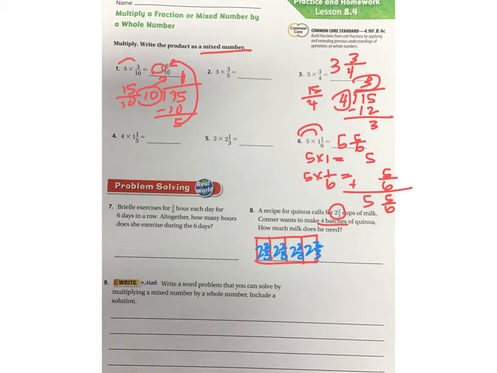So let's go ahead and do the whole numbers. So we have 2 how many times? 4. Yeah, what's 2 times 4? 8. Okay, so we have 8 wholes there. Now let's do our fractions. It's 4 times 2/3, right? We have 2/3 4 times. So what is 4 times 2/3? 8/3, right. So 8 plus 8/3.